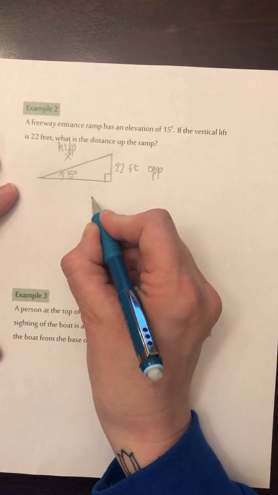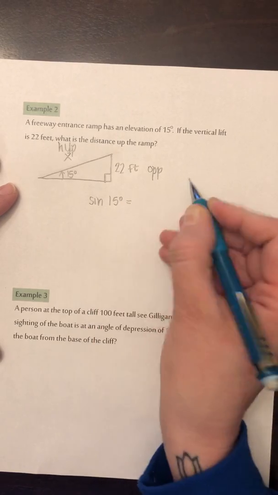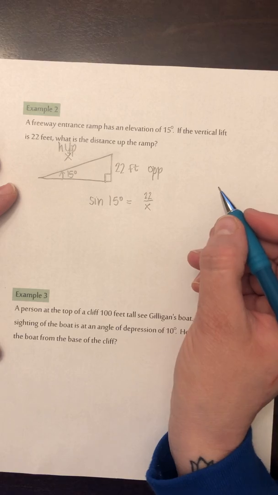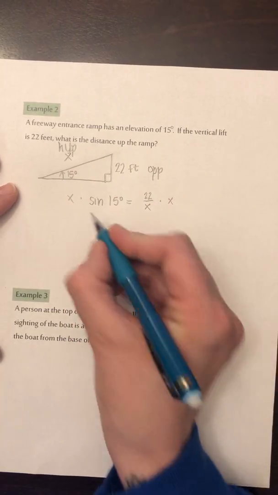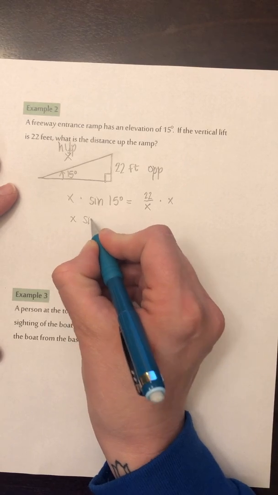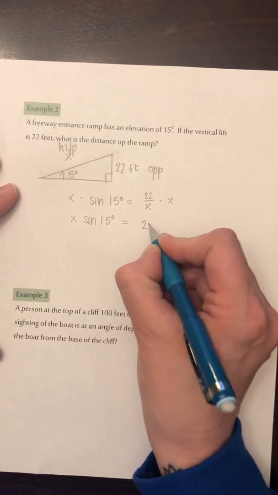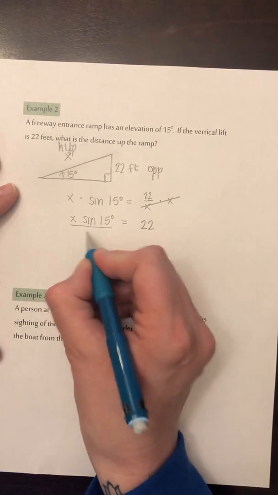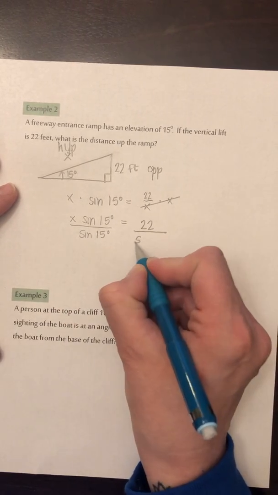So we're going to be using sine. So we're going to have sine of 15 degrees equals 22 over X. First thing we need to do is multiply each side by X. So now I have X times sine of 15 degrees equals 22. Then I need to get X by itself. So I'm going to divide each side by sine of 15 degrees.